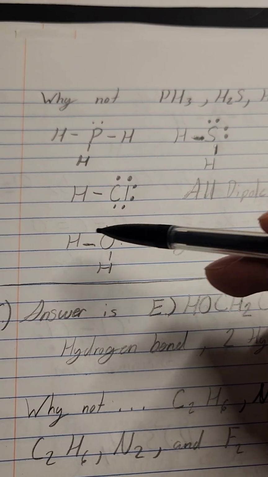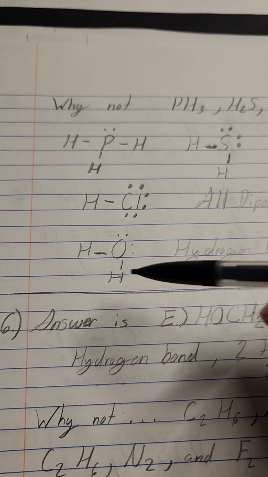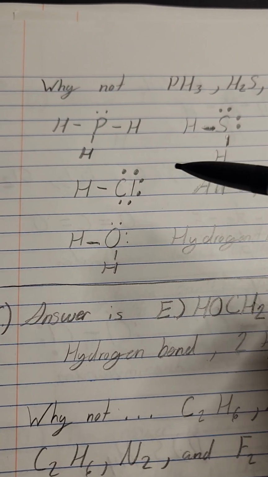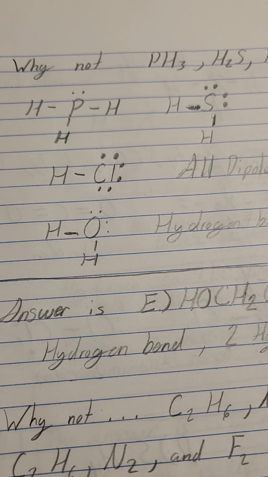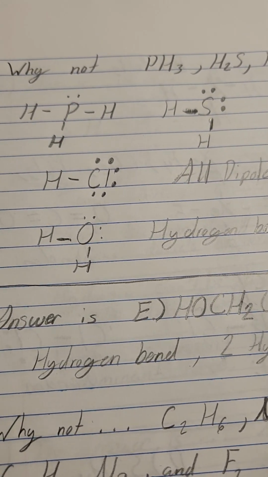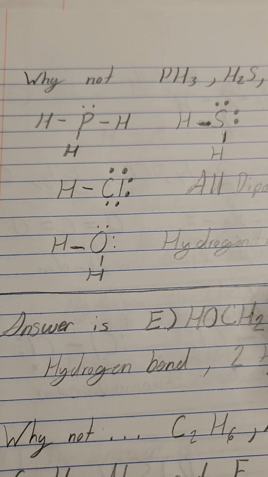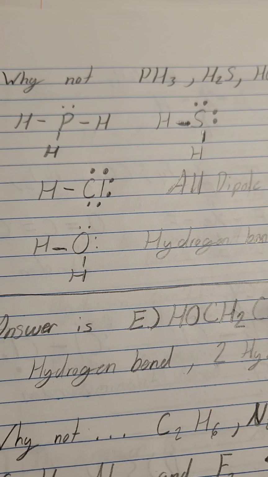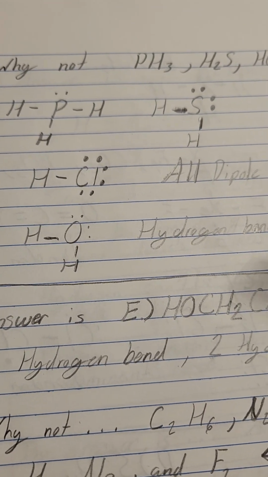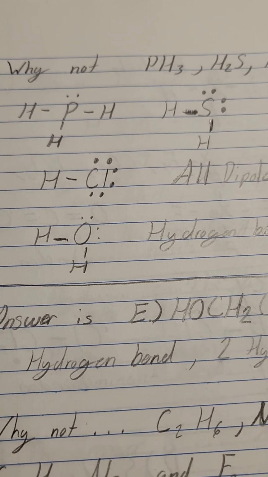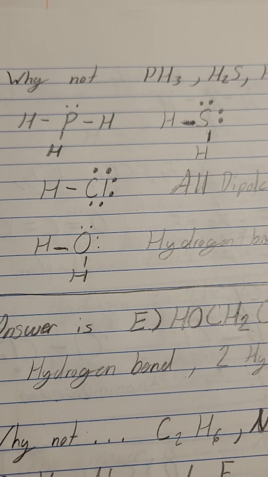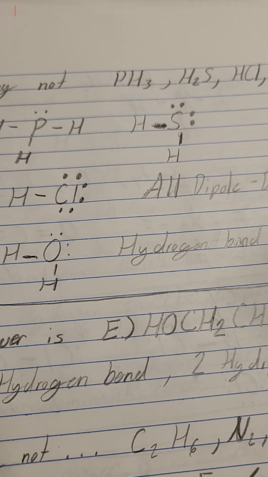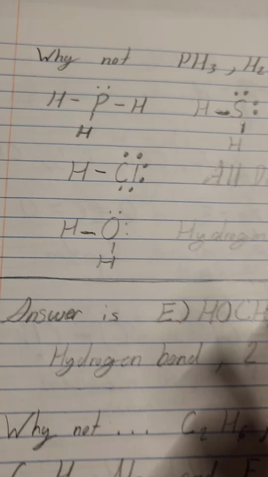There being hydrogen and oxygen is what makes it a hydrogen bond, making this our strongest intermolecular force, and so our highest boiling point. But that's not what the question was asking. The question was asking which of the following should have the lowest boiling point, which was SiH4.